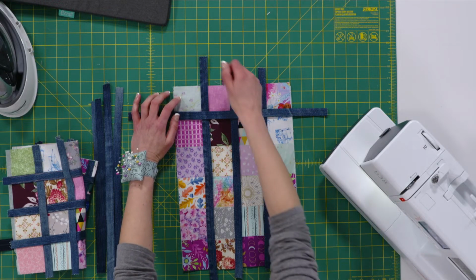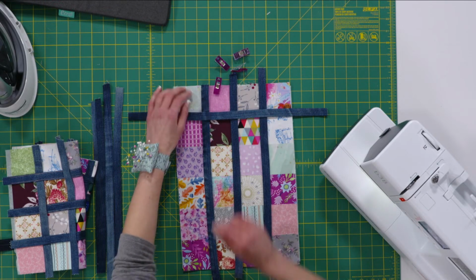So we're going to start. I like to clip these at the upper edge.